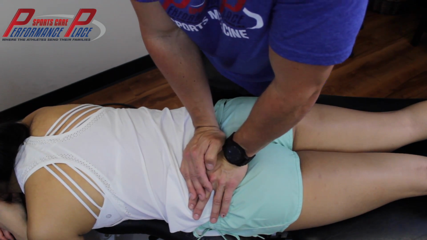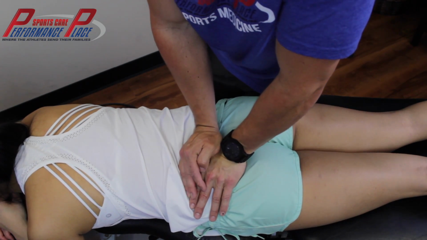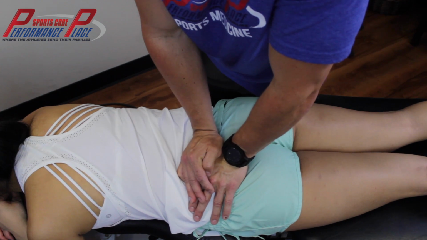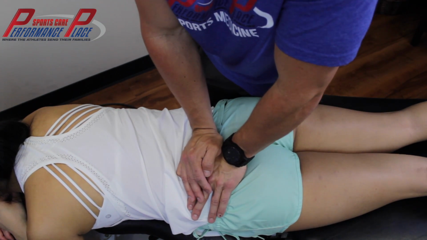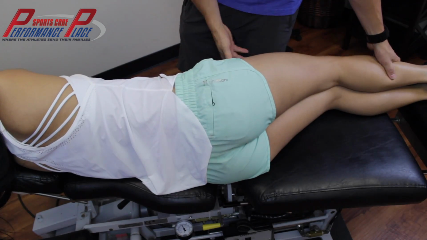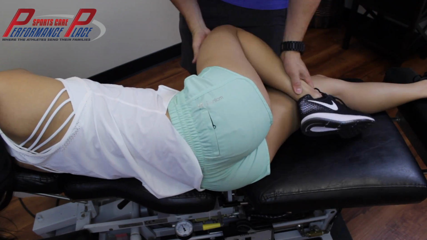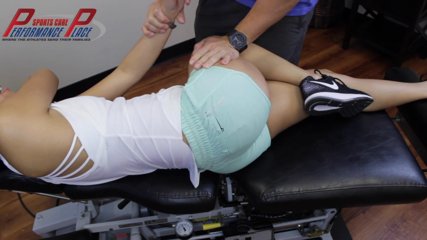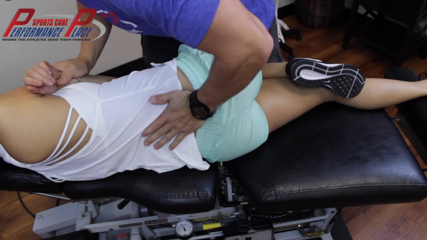Gentle oscillation is one of the safer ways to mobilize a joint because you're not really jamming through the thing. And oftentimes when people get up, they feel much looser in the pelvic ring. Next, we'll show an adjustment here of the SI joint. I don't expect any of you to do this on your own. Just roll them like this.